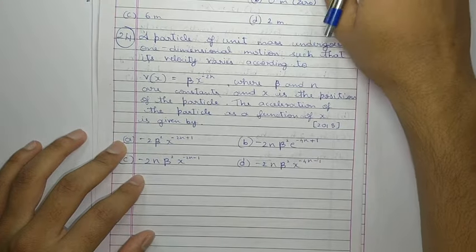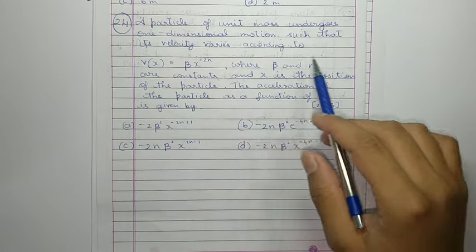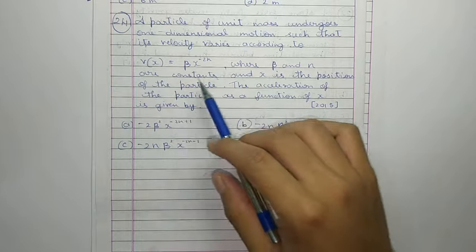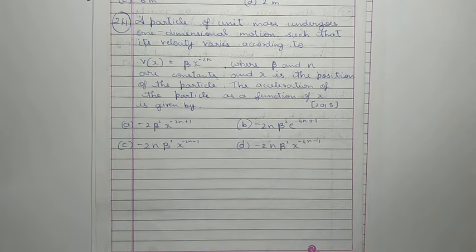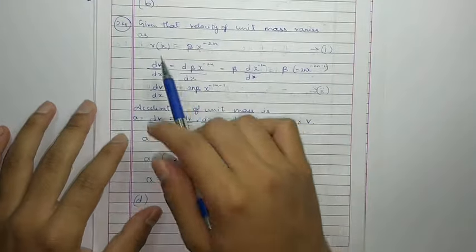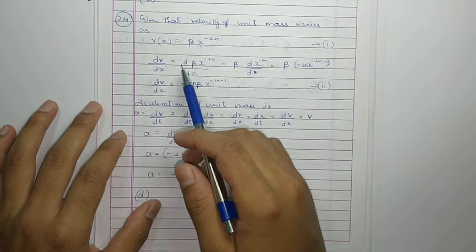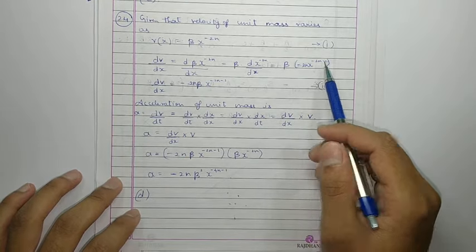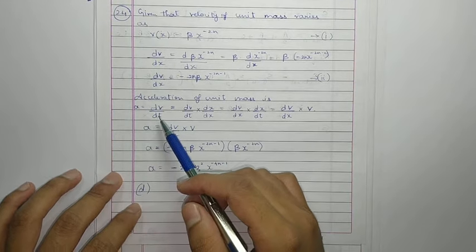24. A particle of unit mass undergoes one-dimensional motion such that its velocity varies according to Vx = βx^(-2n), where β and n are constants and x is the position of the particle. The acceleration of the particle as a function of x is given by: the velocity is given as Vx = βx^(-2n). Differentiating, dv/dx = β into -2n x^(-2n-1).